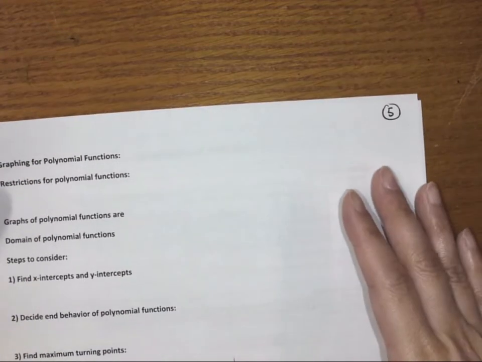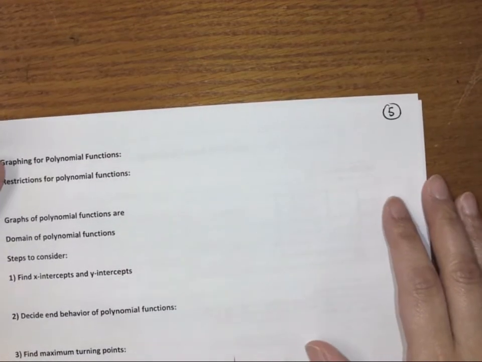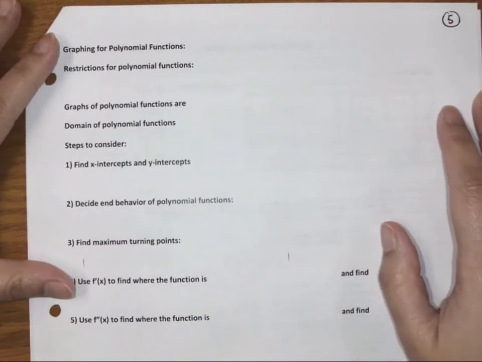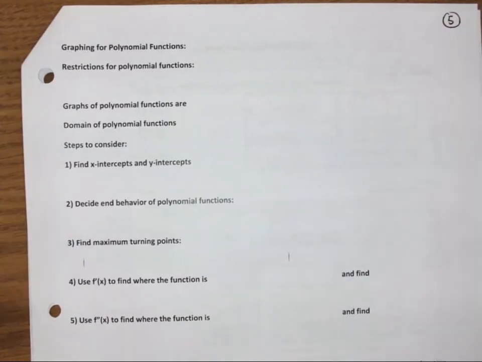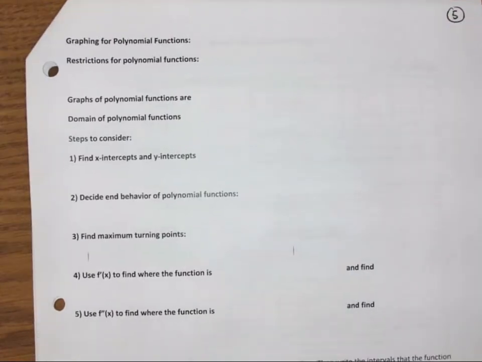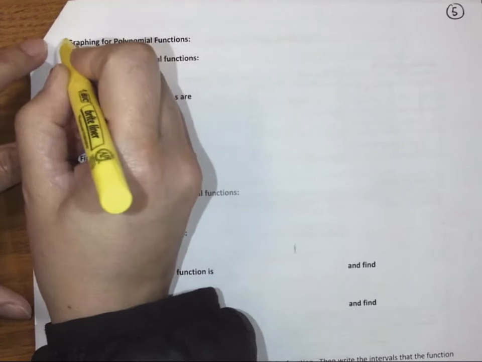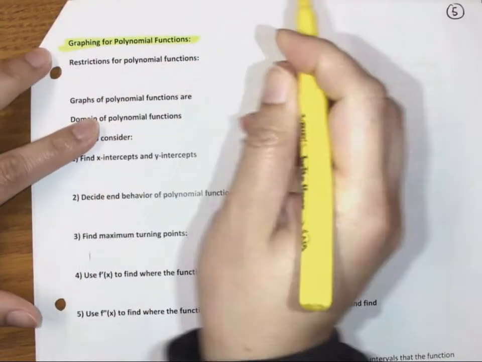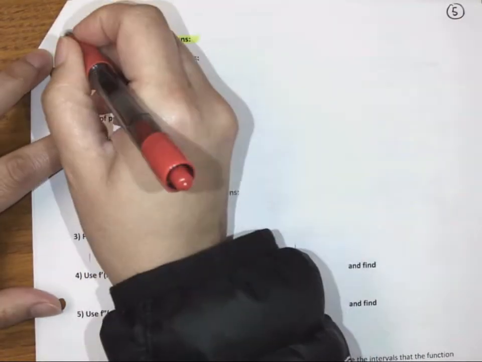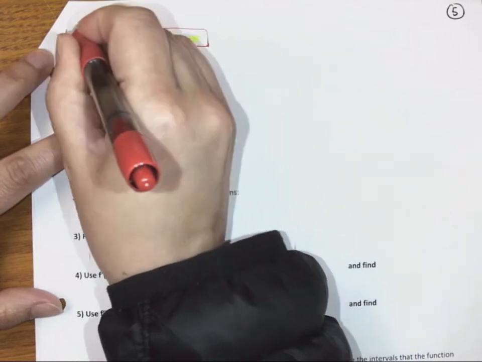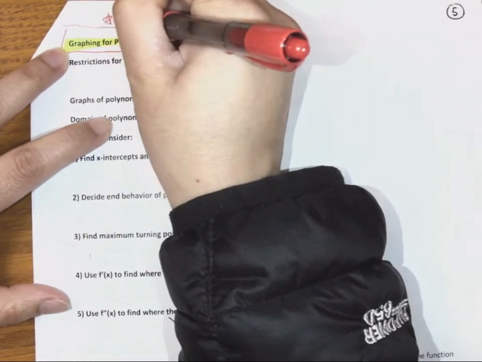Okay, the next part, this is a lot of information. Hopefully you remember from the last math class, 1324. Some of you may have taken 1314. You're going to need to be able to graph polynomial functions. Polynomial functions have 3 restrictions.